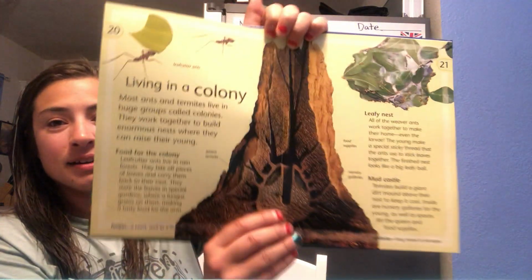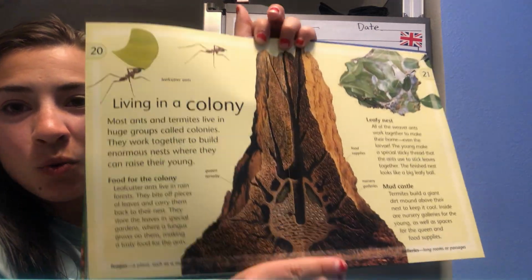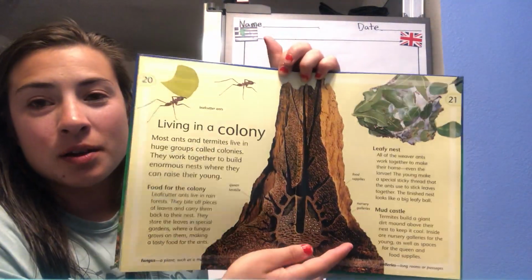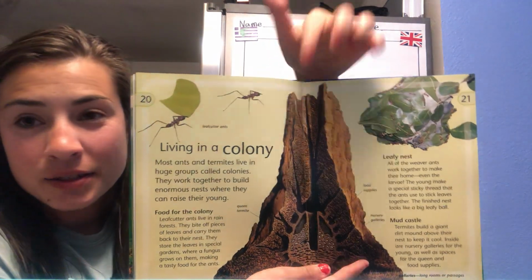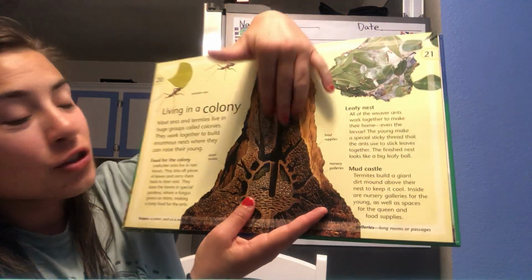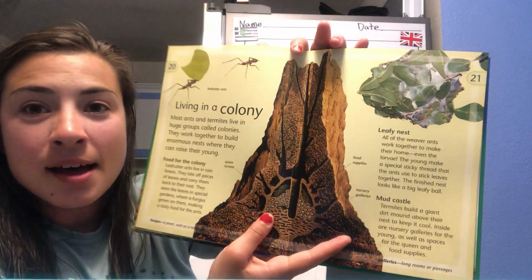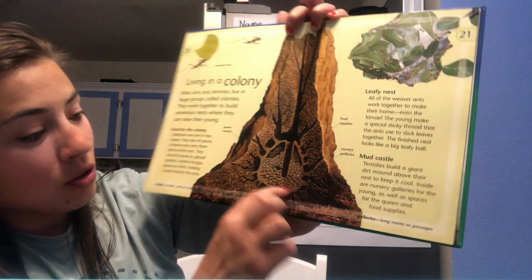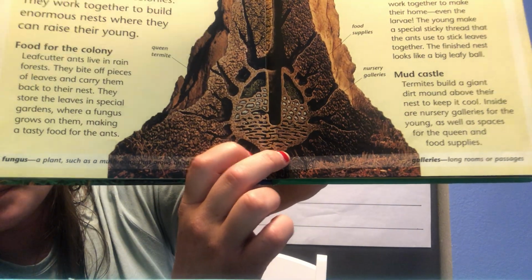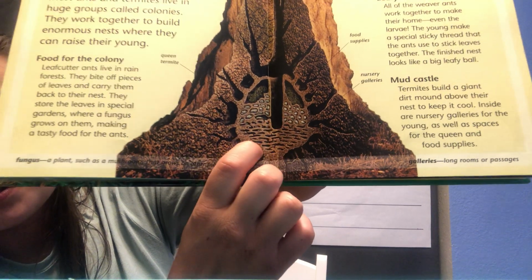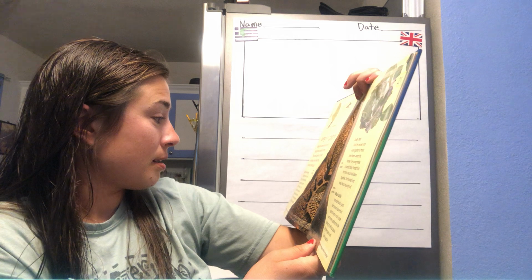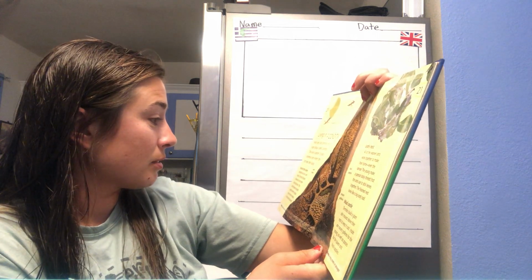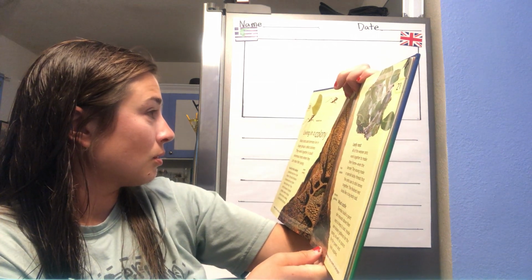And, an ant colony. So when we're walking along and we see a little ant hill, we only see the outside, the part where the ants go in and out. But underneath the ground, they have all these tunnels. And they have all different places, like for laying eggs. And the ants are just always working.